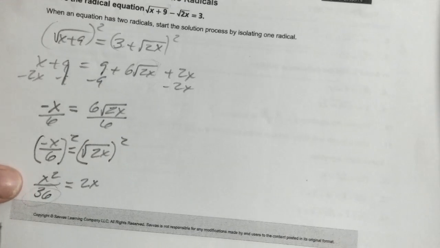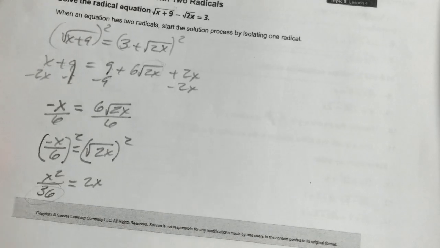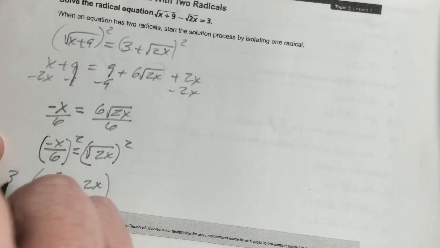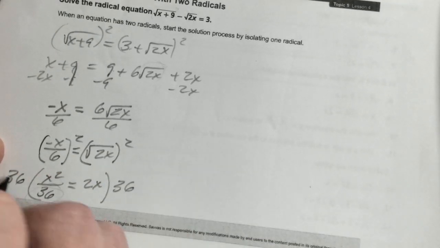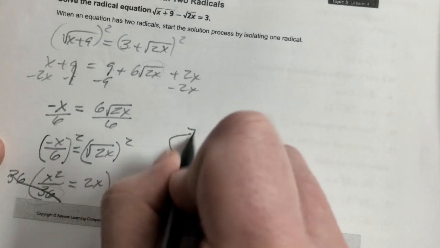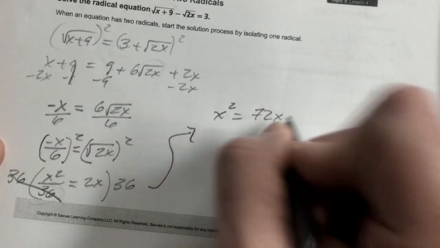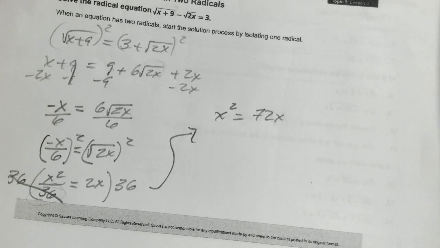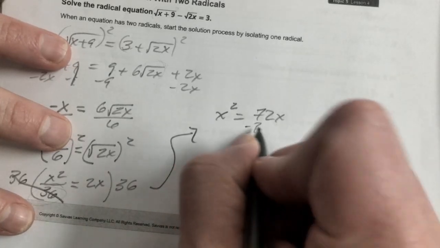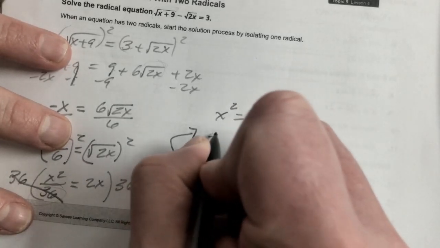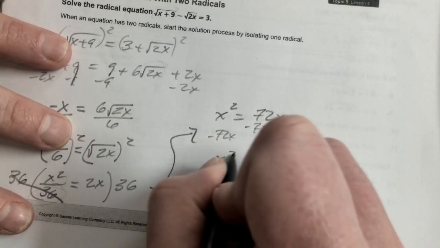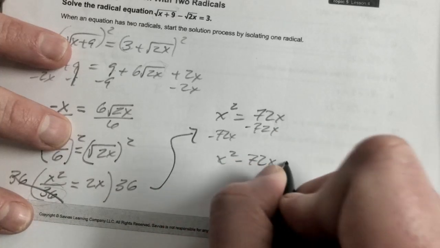So what can I do to both sides to get rid of that 36? Multiply by 36. The left would cancel out, and it would give us x squared equals 72x. It's a quadratic, so we want to get it equal to 0. Subtract 72x. So x squared minus 72x equals 0.